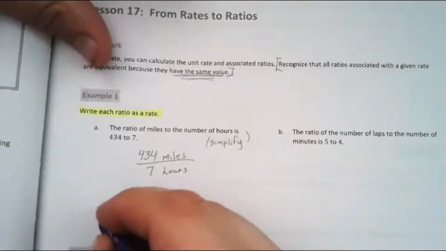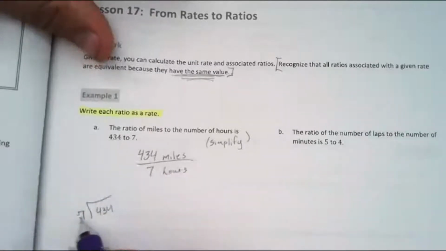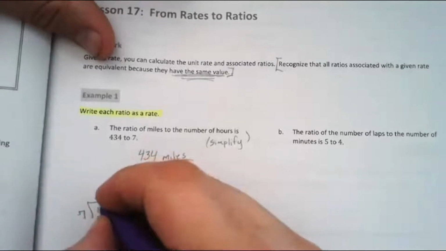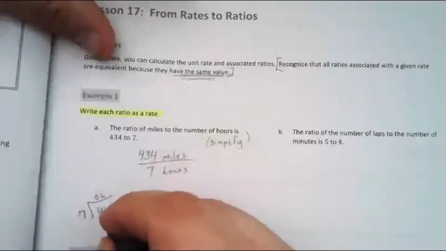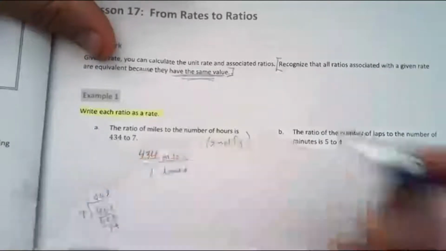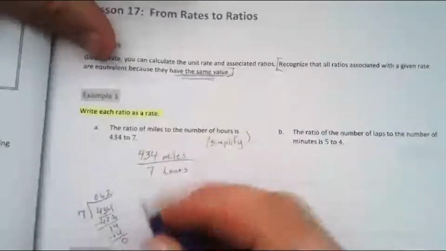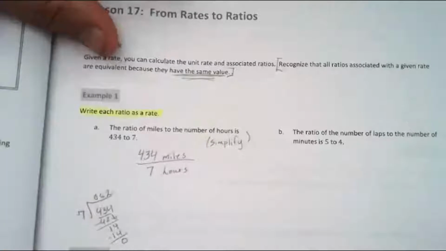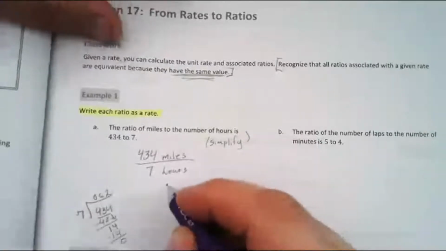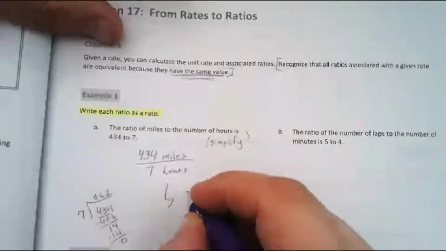So we're going to take 434 and divide it by 7, see what we get. 7 goes into 4, 0 times. 7 goes into 43, 6 times. 6 times 7 is 42. You subtract, you get 1. You drop the 4 down. 7 goes into 14 2 times. 2 times 7 is 14. 14 minus 14 is 0. You're done. You checked.